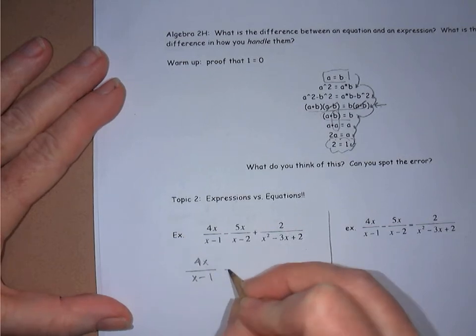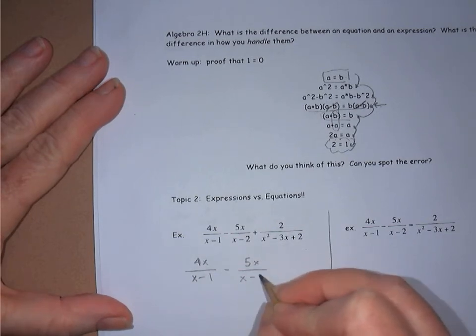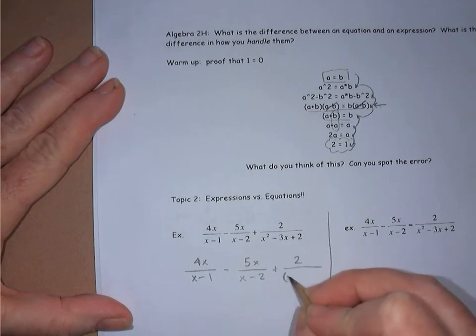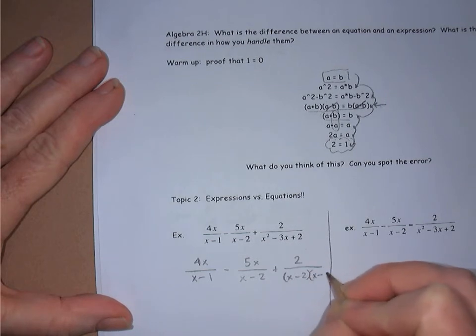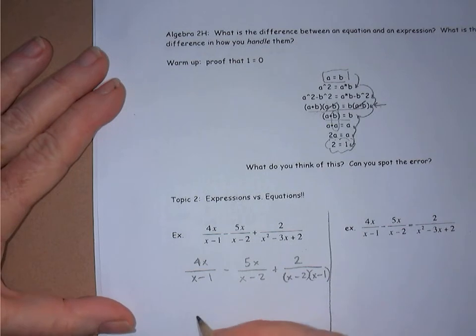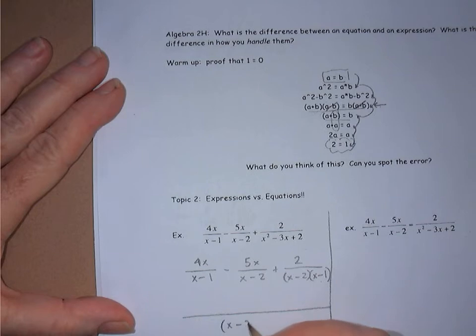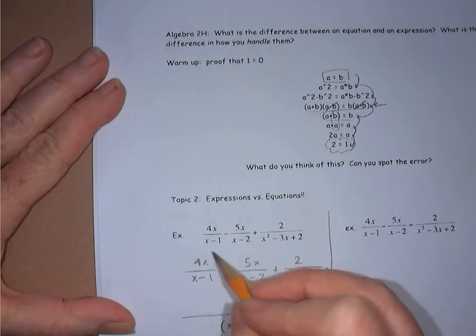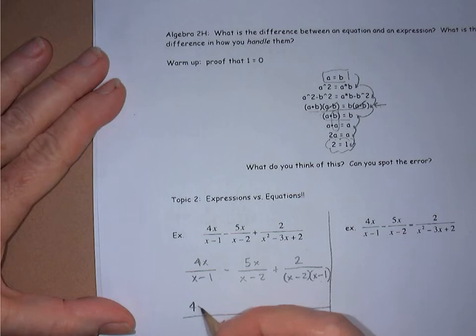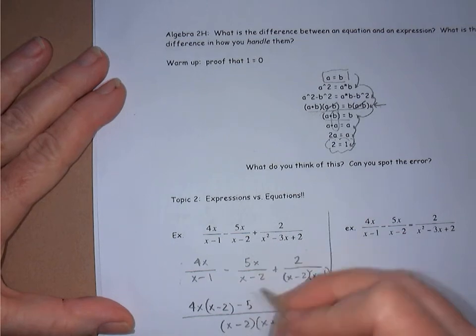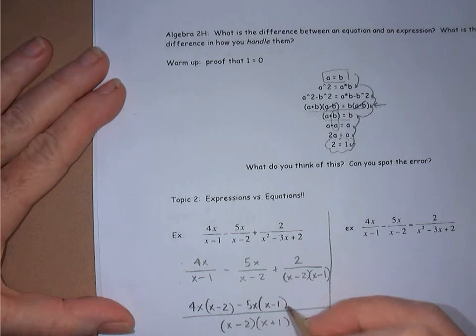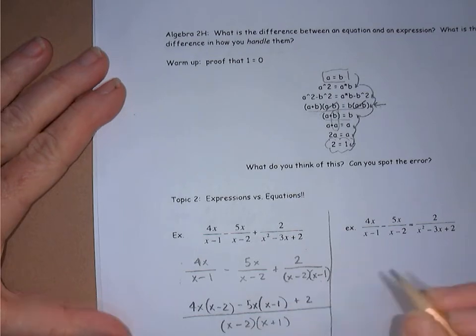Every single line is going to be a rewrite of the one that comes before it. I can take that third fraction and factor the denominator, in which case I know my least common denominator is going to be x minus 2, x plus 1. I'll combine them all over x minus 2, x plus 1. I'll need to adjust the first fraction by multiplying that 4x by x minus 2. In other words, I'm multiplying top and bottom by x minus 2, a form of 1. This middle fraction, I'm going to have to multiply the numerator by x plus 2. And I don't have to do anything to the third.